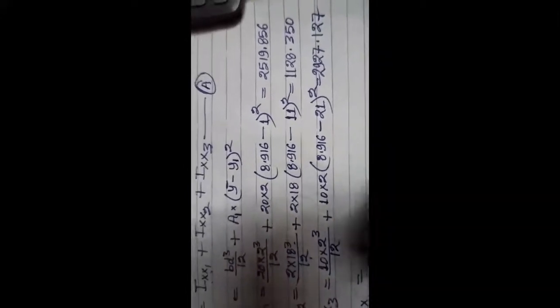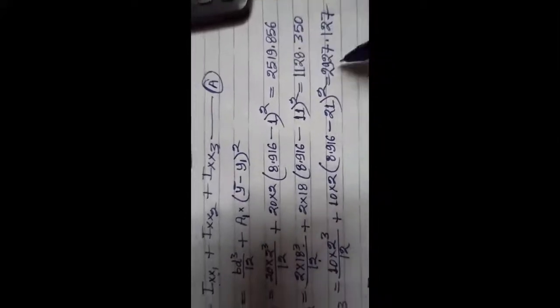Now on adding all these three values, 2519.856 plus 1128.350 plus 2927.127.